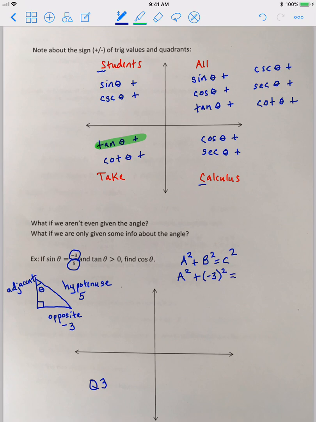And the c is the hypotenuse always, so this would be 5 squared. So I have a squared equals 25 minus 9. So a squared would equal 16, which means that your missing side length is 4. So the adjacent side length is 4.